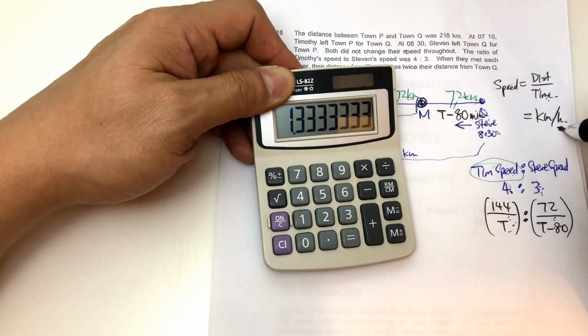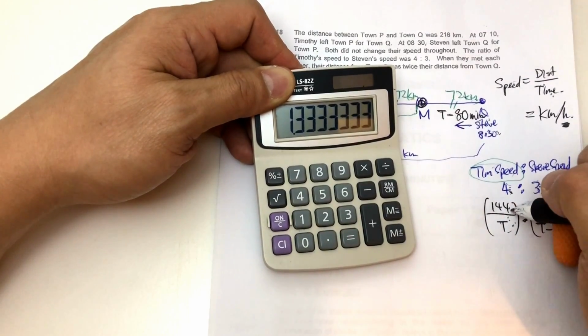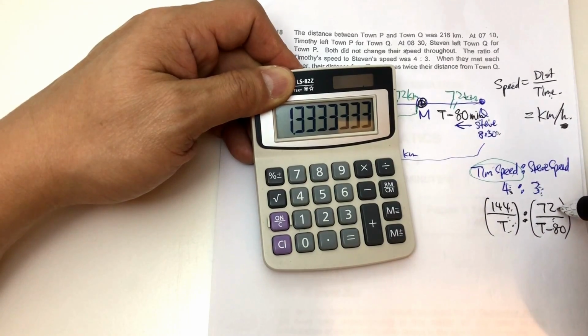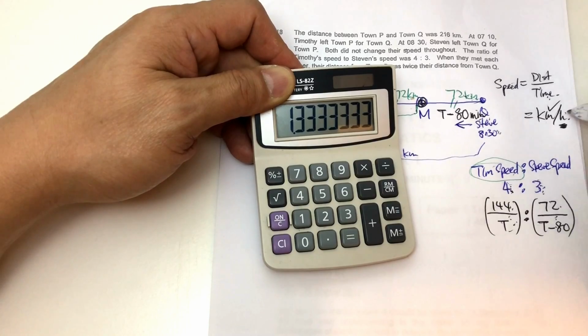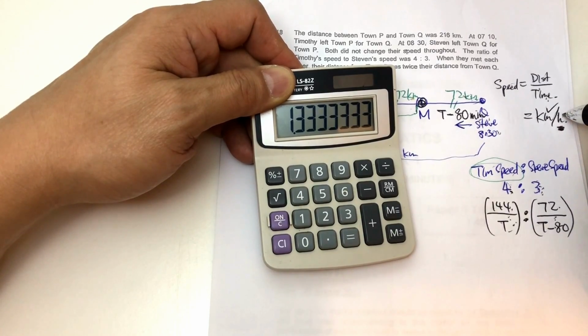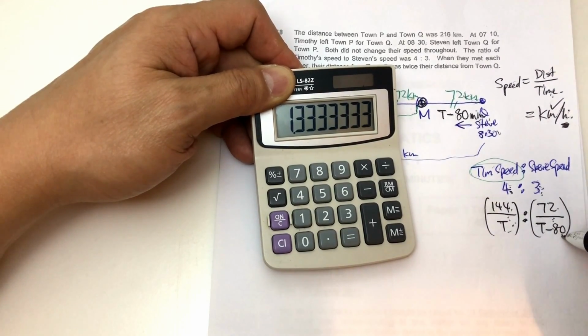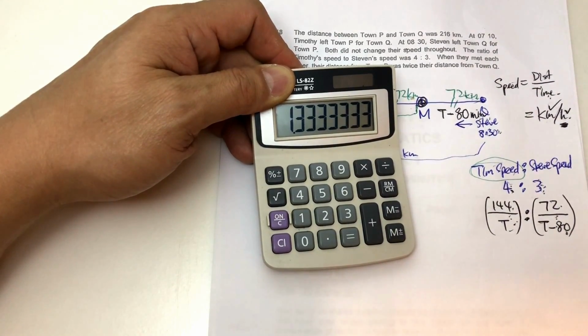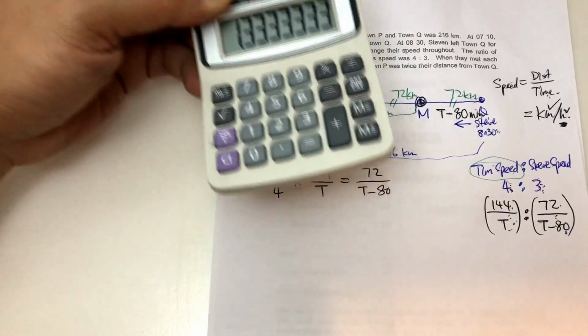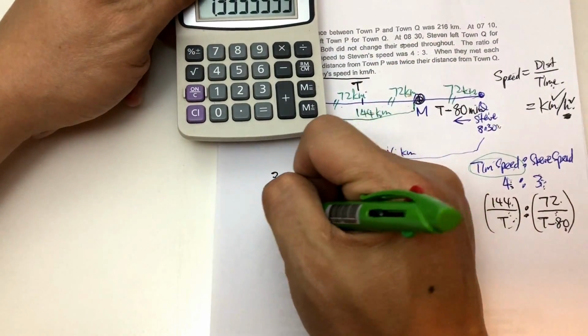So the unit there is hour. I've got kilometers, that's 144 kilometers, 72 kilometers, that's correct. But I want my time to be in hours rather than minutes. T currently is in minutes, so I'll change that into hours. So 80 minutes is 1.33 hours.